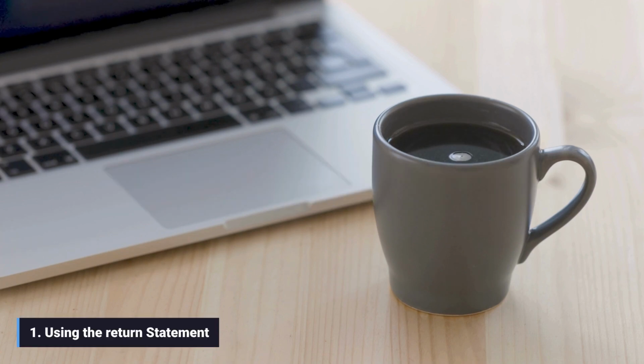One, using the return statement. To return a result, we use the return keyword followed by the value or variable we want to pass back. Once the return statement is executed, the function immediately stops executing and the value is sent back to the caller.